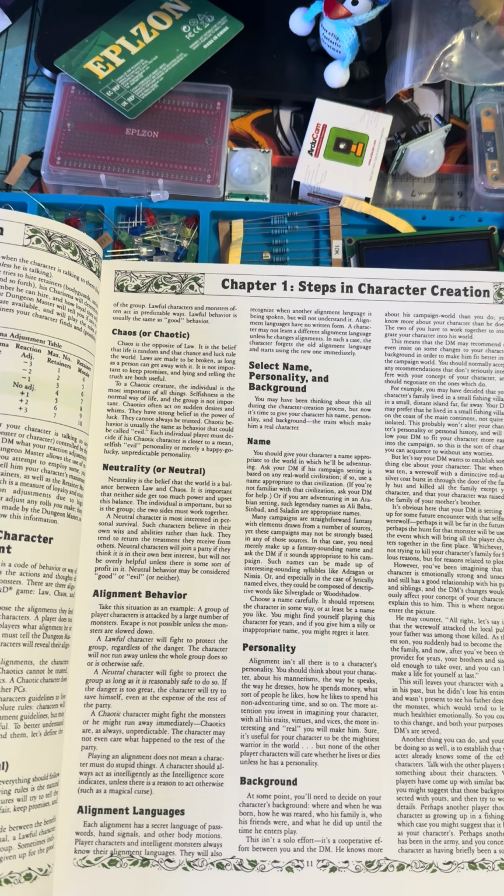Alignment languages. Each alignment has a secret language of passwords, hand signals, and other body motions. Player characters and intelligent monsters always know their alignment languages. They will also recognize when another alignment language is being spoken, but will not understand it. Alignment languages have no written form. A character may not learn a different alignment language unless he changes alignments. In such a case, the character forgets the old alignment language and starts using the new one immediately.